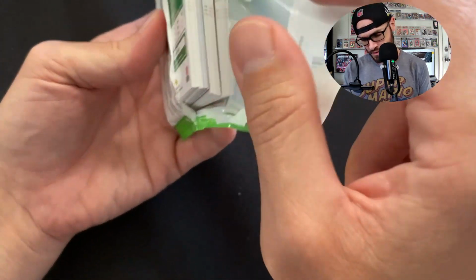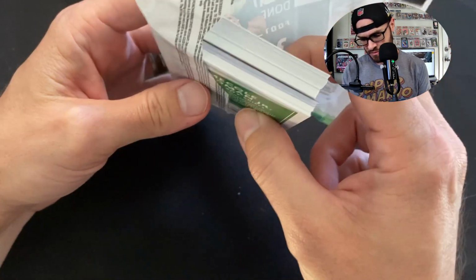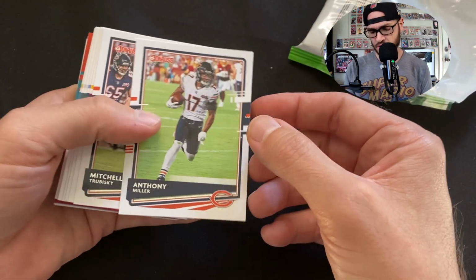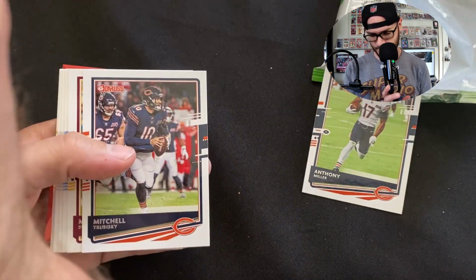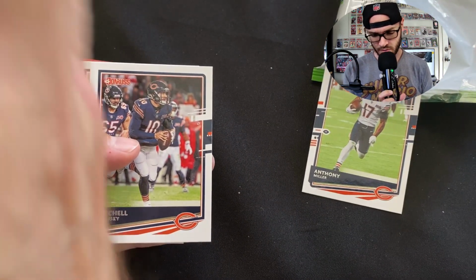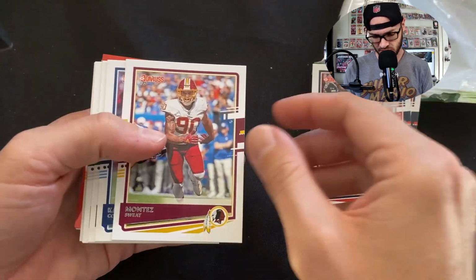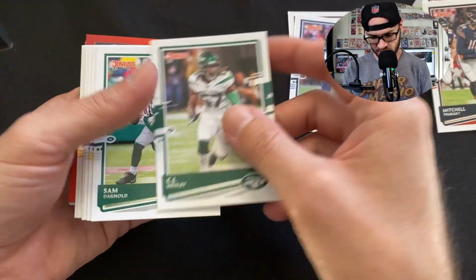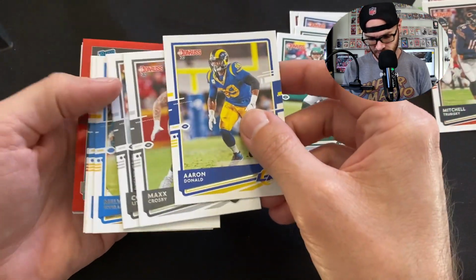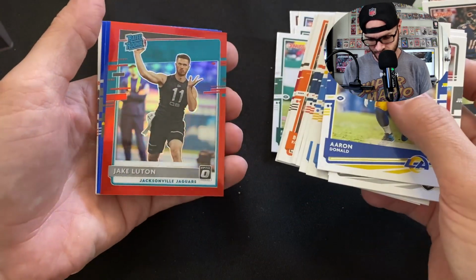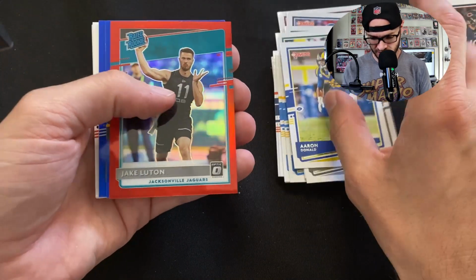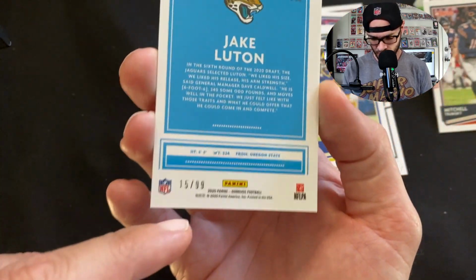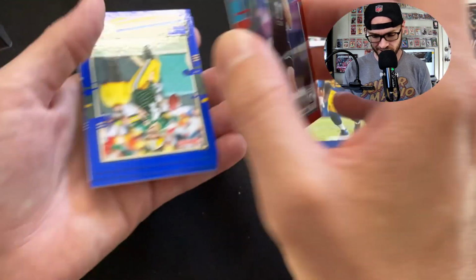2020, right? It's a fat pack. A lot of cards. Mecole Hardman, Anthony Miller, Trubisky, a couple guys not on the Bears anymore. Montez Sweat having a rough start to the season. CJ Mosley. There's old Sam Darnold. Oh, I see something nice in here. Oh, just a Jake Luton, but this is an Optic Preview. This would have been considered a preview at the time, numbered at 99.